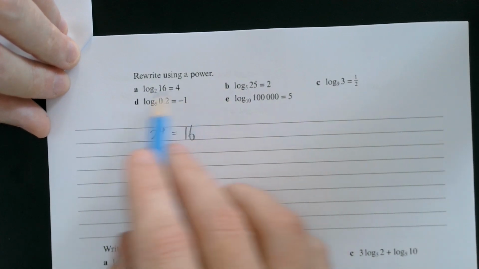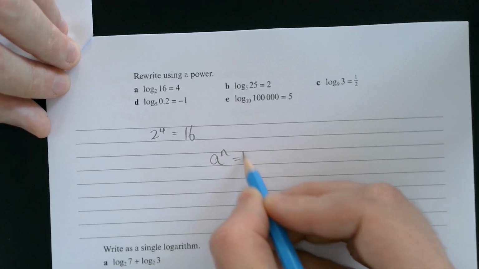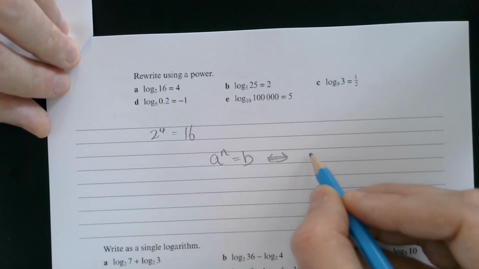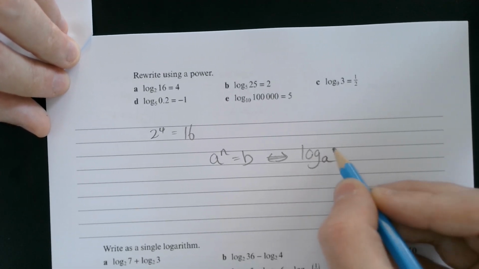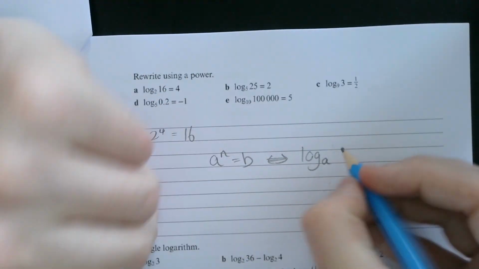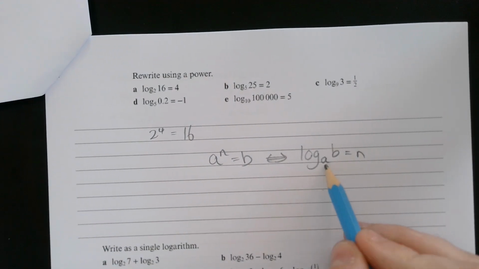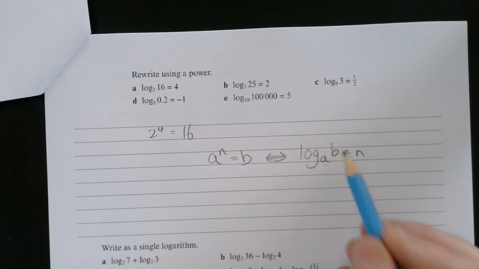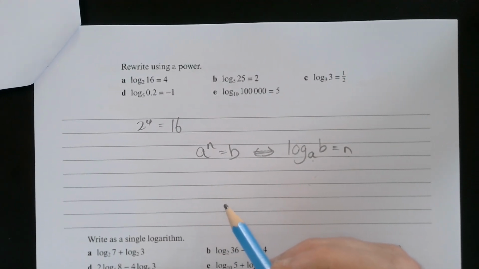As long as you know how to rearrange it, same thing again, a to the power of n equals b becomes log base a of b equals n. The a is the base, n is the power, b is what I called the answer earlier. Cool.